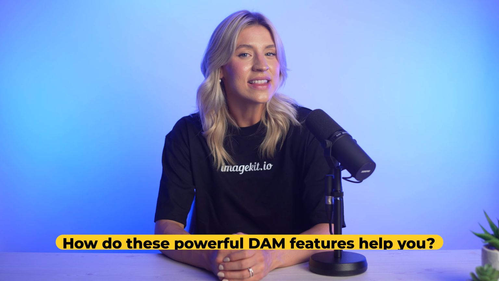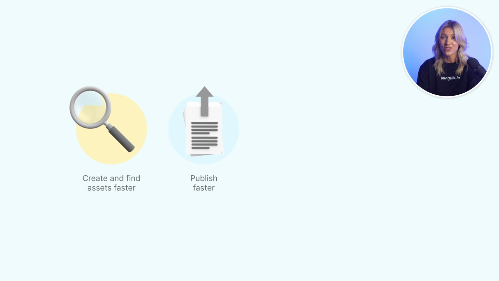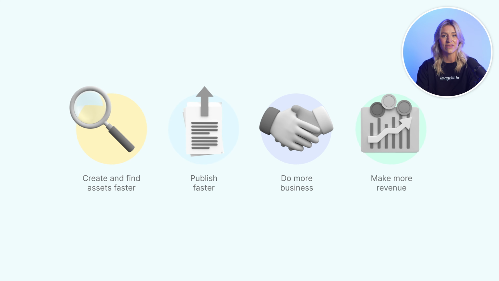Moreover, with DAM, all your feedback and approvals are on one platform, so there's no need for endless back and forth by email or chat. So how do these powerful DAM features help you? For any online business, DAMs help with improving efficiency. You can create and find assets faster, publish faster, do more business, and make more revenue.